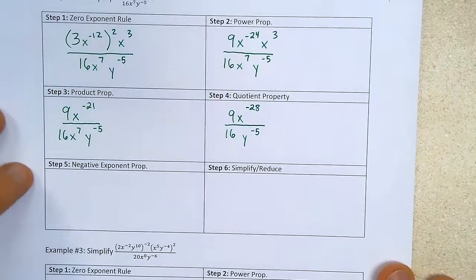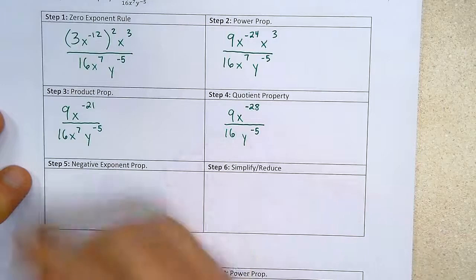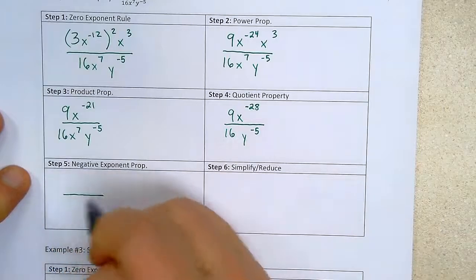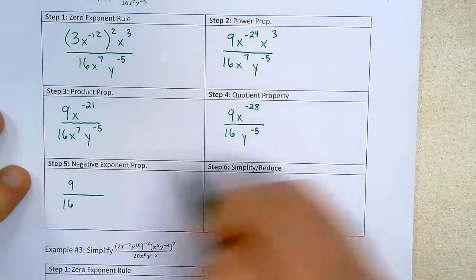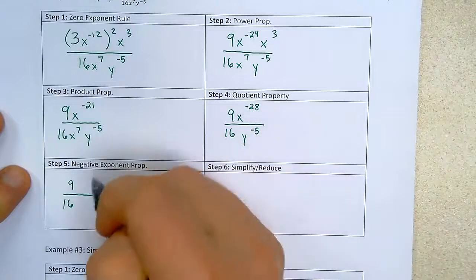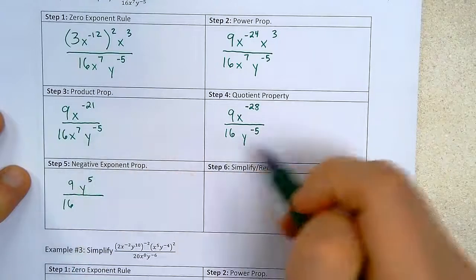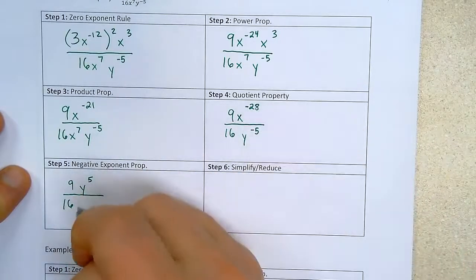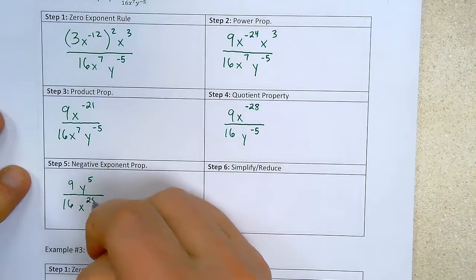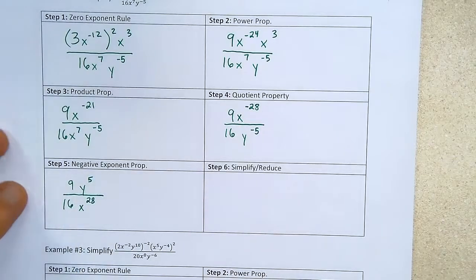Then we'll apply the negative exponent property. We have negative exponents on both sides of the fraction bar. So the y to the negative 5 can move to the numerator, and the x to the negative 28 can move to the denominator, and then the exponents become positive.